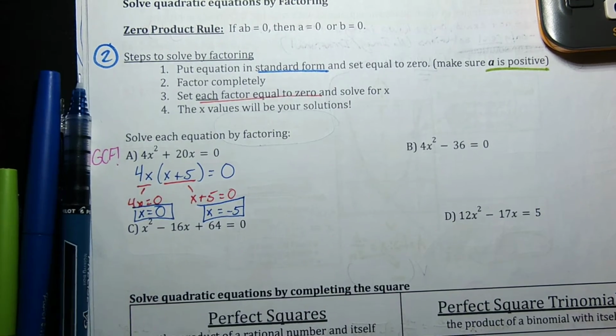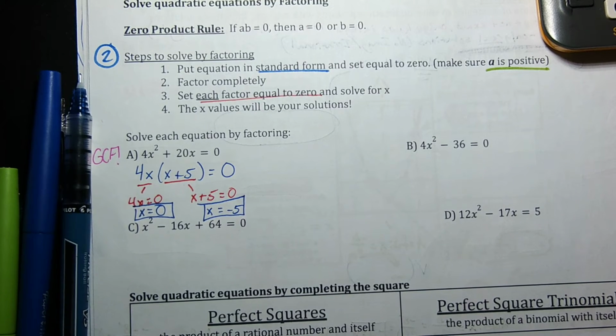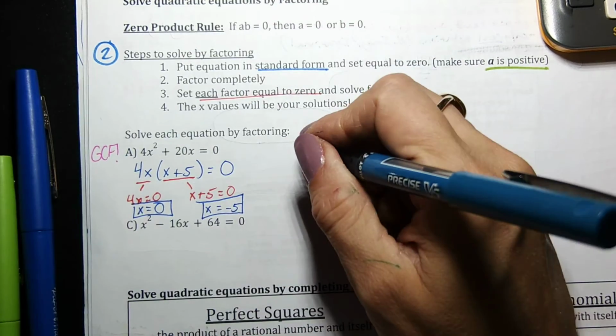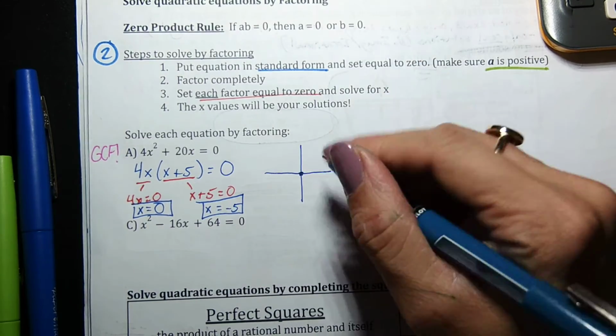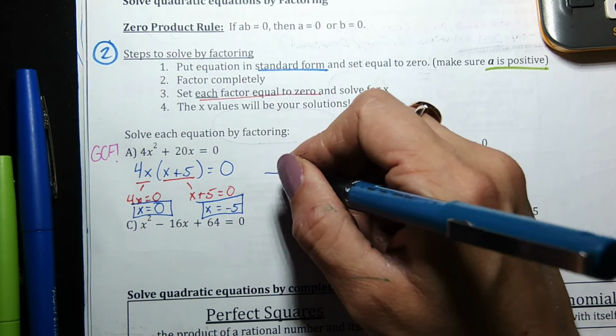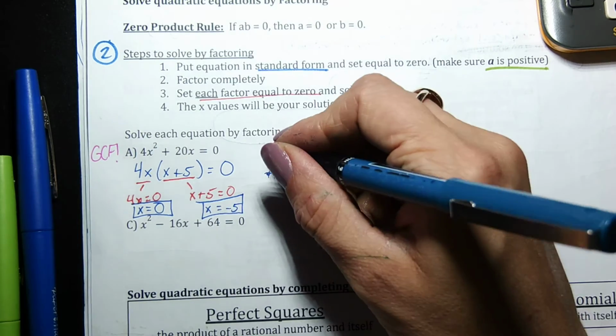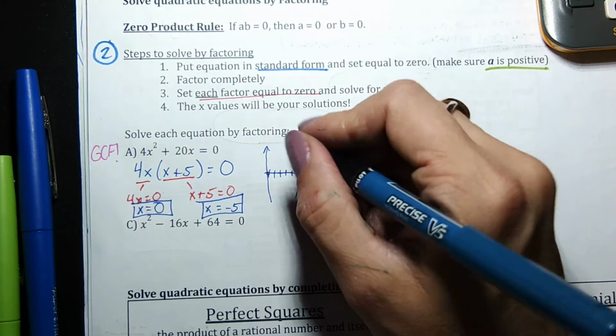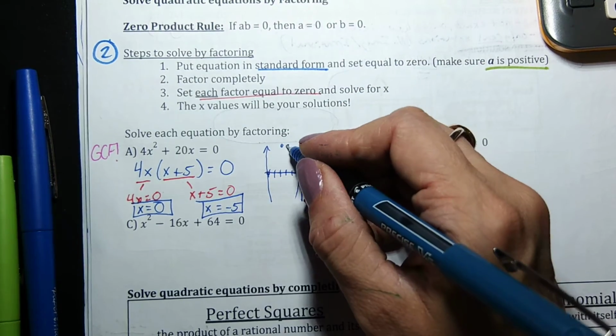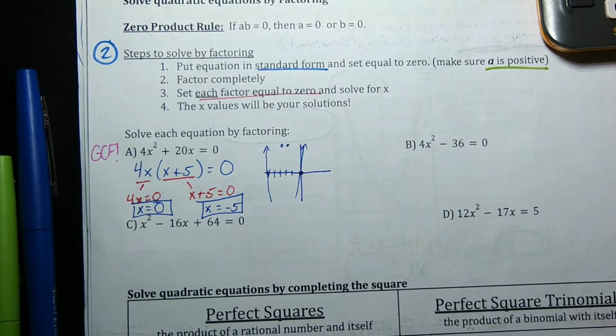Would we be able to see these solutions graphically? Yep. So I know it's a happy graph. I know that one x-intercept is here. The other one is over here. 2, 3, 4, 5. We don't know exactly where the bottom is or where the vertex is, but there's my happy graph with my 2 x-intercepts. We know that we would be able to find these using a graph.